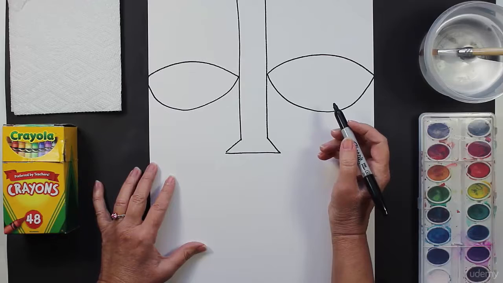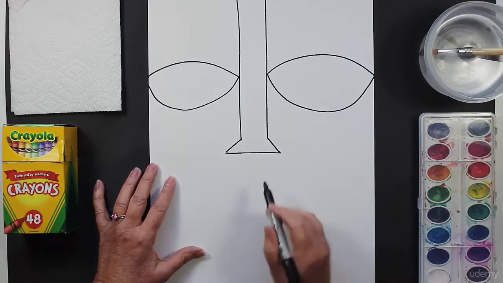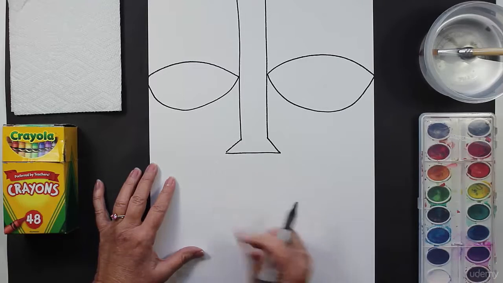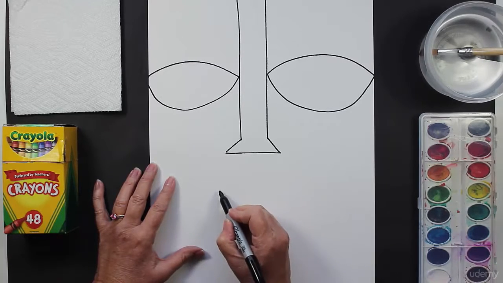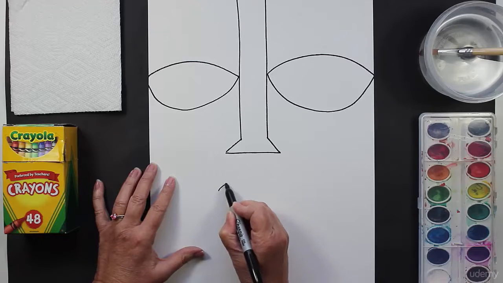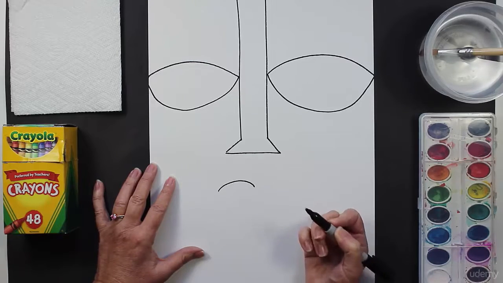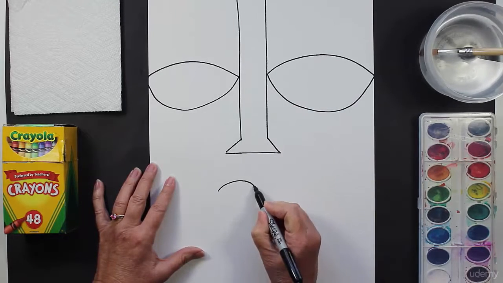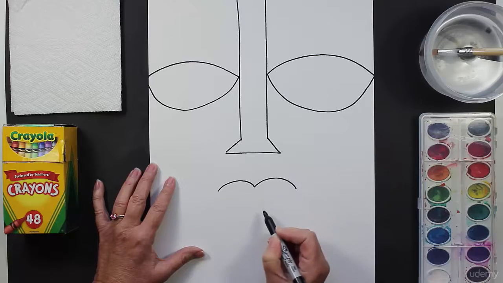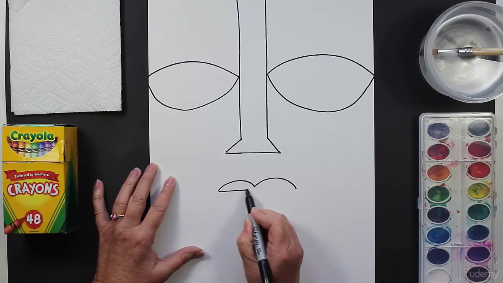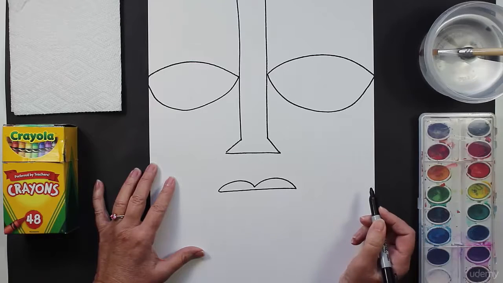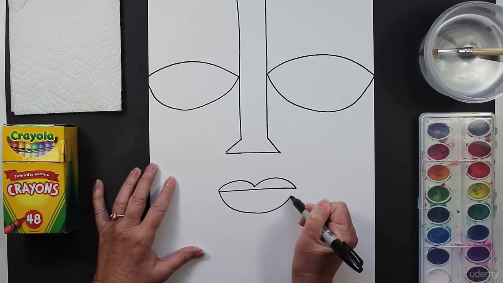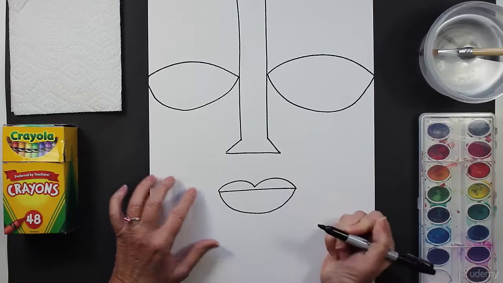So the next thing that we're going to do is create a mouth. So the mouth is going to be down here. It can be any shape that you want. Let me show you how I make my abstract mouth. So I make a curved line coming down to a point, basically right in the middle of the nose. And then another curved line. Then I close these two lines up with a line, and I make a very wide letter U, closing up each side.